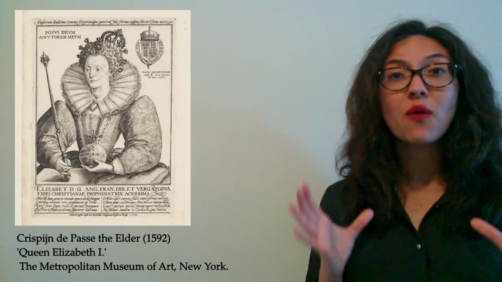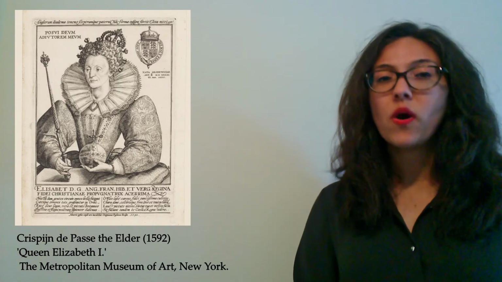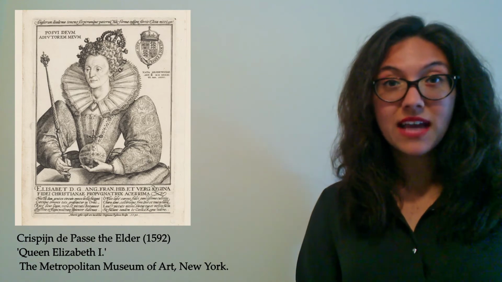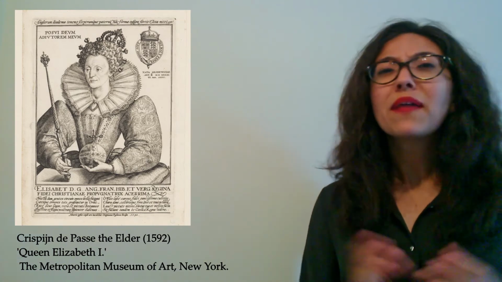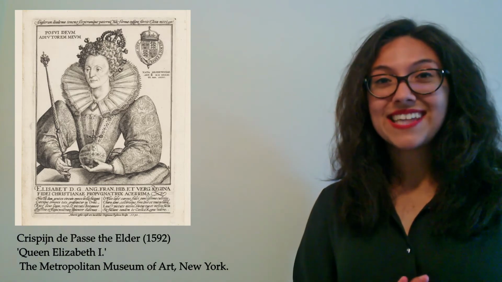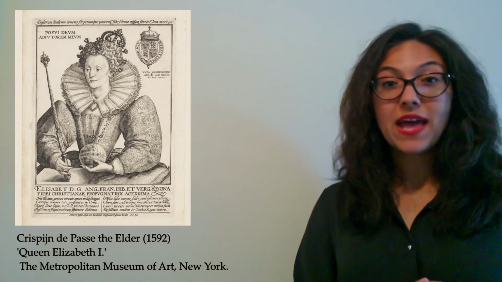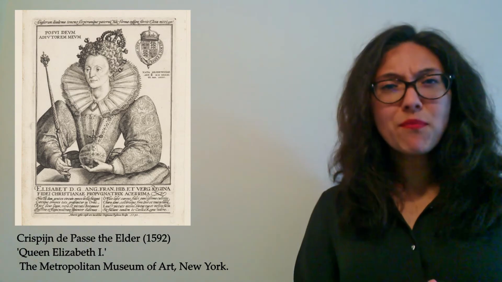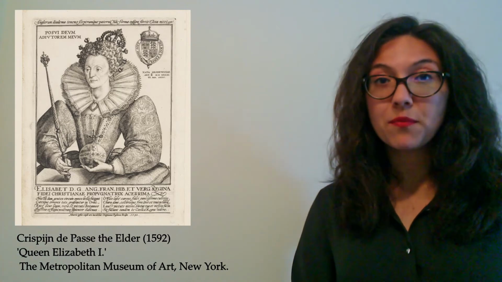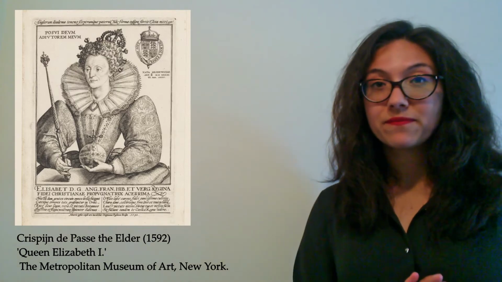Now, colour was very important as well. Although this is a black and white print, Elizabeth I was keen on certain colours and not others. Now, that's nothing new. Colours have always shown wealth and status and importance. During the reign of some Roman emperors, only the emperor himself was allowed to wear a particular shade of purple. That was restricted for the emperor. No one else could wear it.